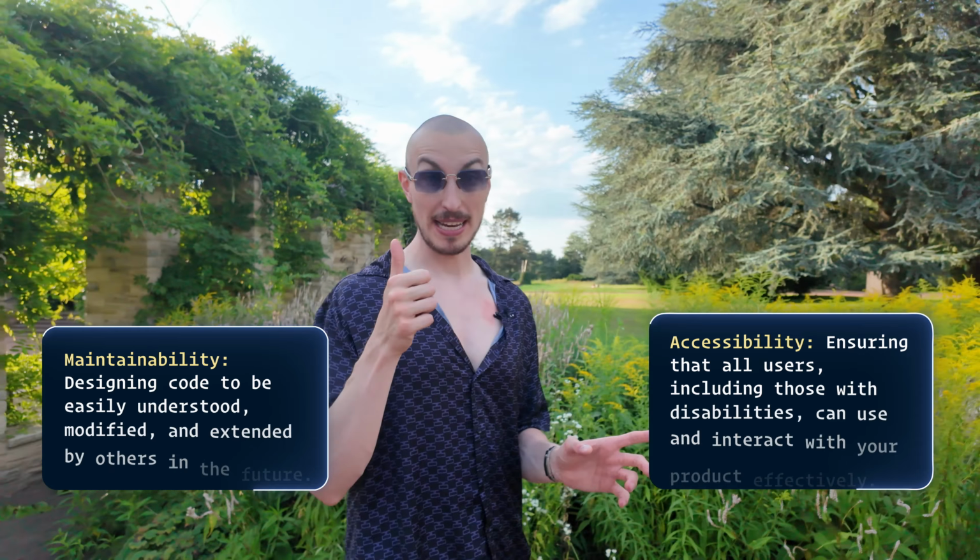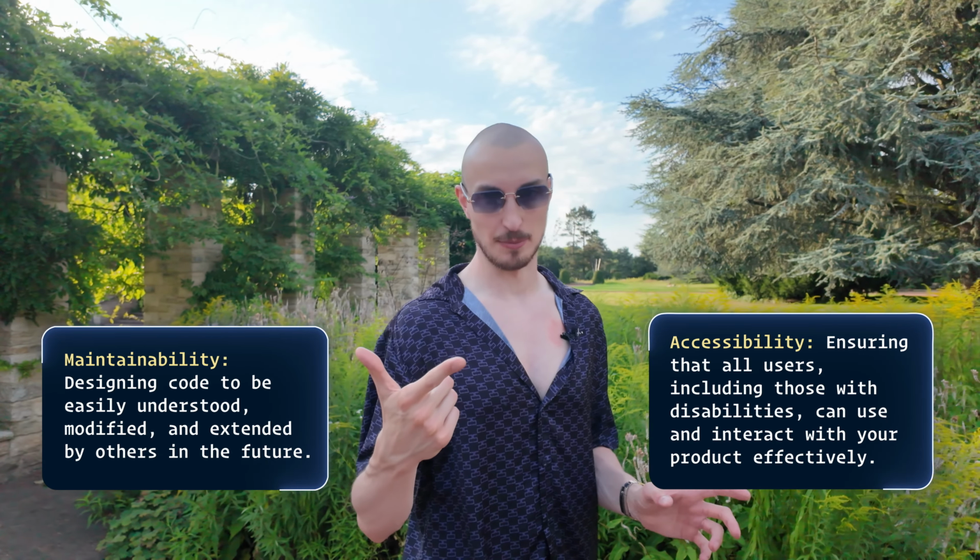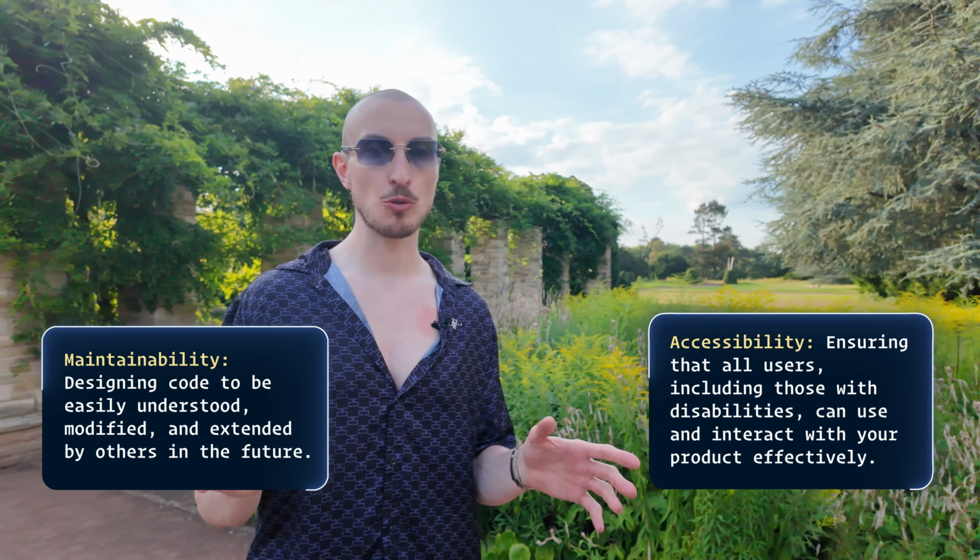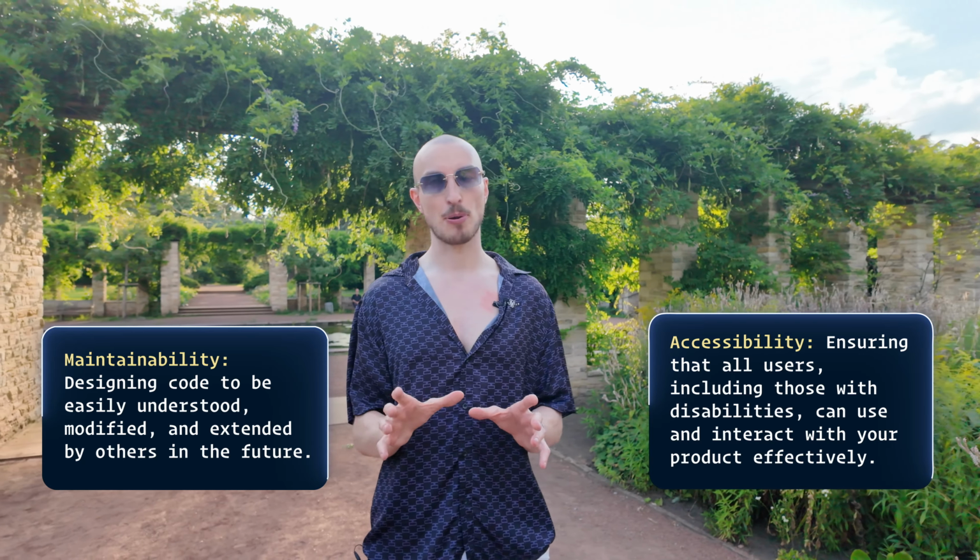Let's talk about the styling of your project. When you style your project, there are two things that are important. First, maintainability, and secondly, accessibility. Accessibility is when people who rely on screen readers still can use your app perfectly.